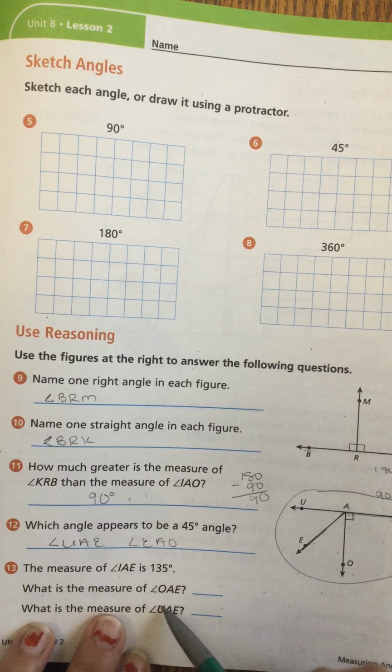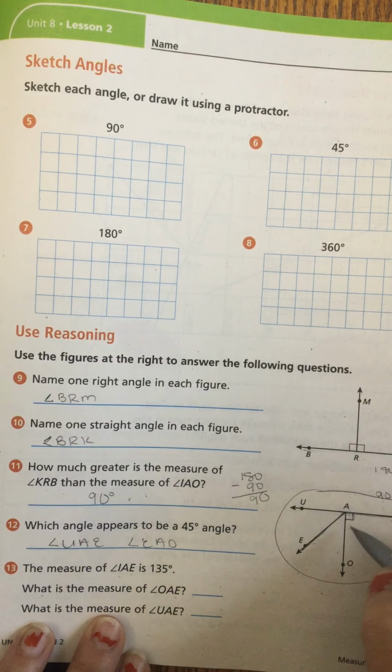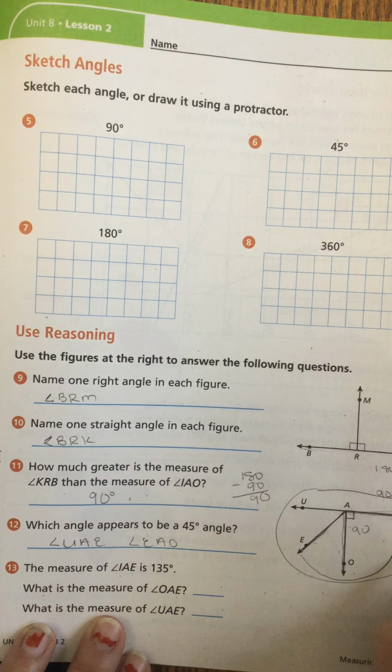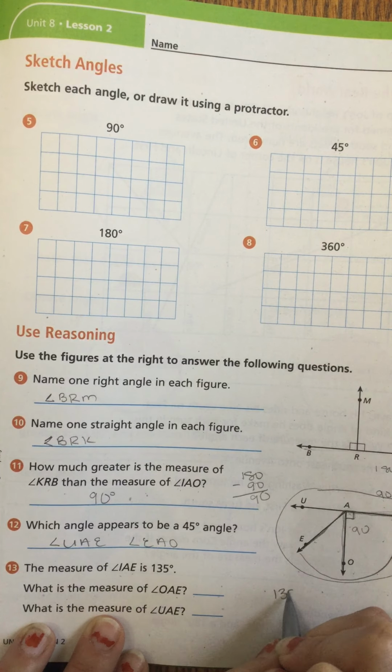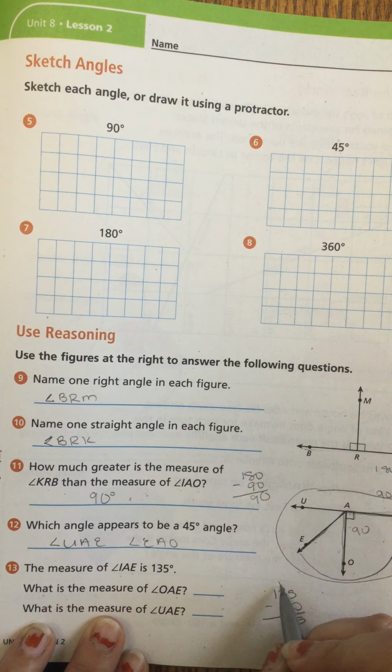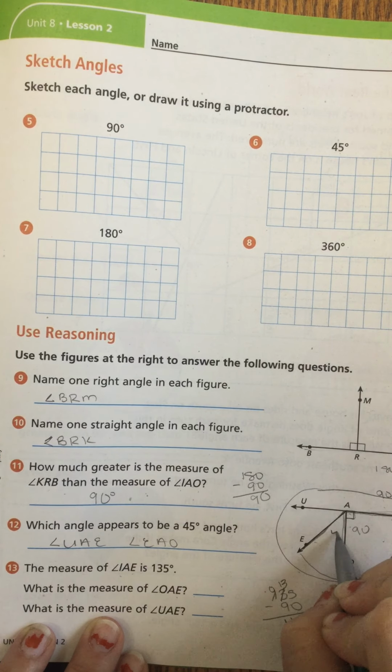What is the measure of OAE? So we know this is 90. And we know this whole thing is 135. So from here to here is 135. So what can I do to find out that missing piece? Good job. That means I would subtract it. 5 subtract 0 is 5. We borrow, so that turns into 13. 13 subtract 9 is 4. So we have this right here is 45.